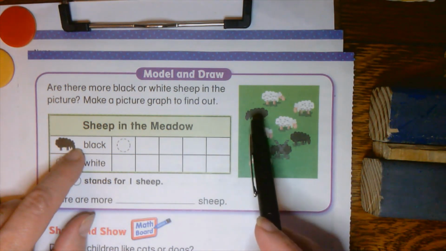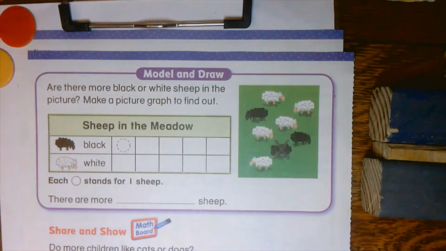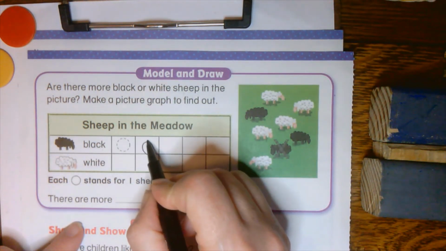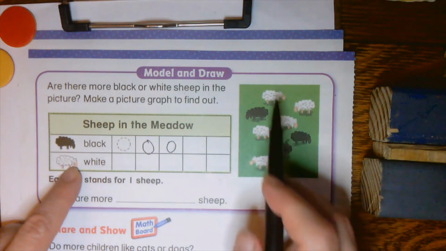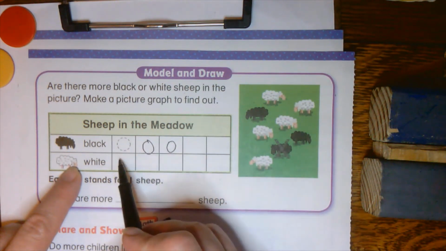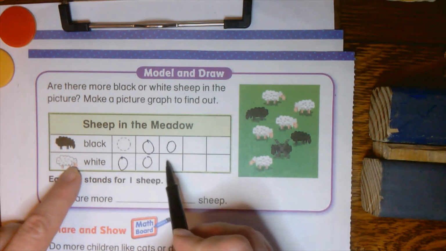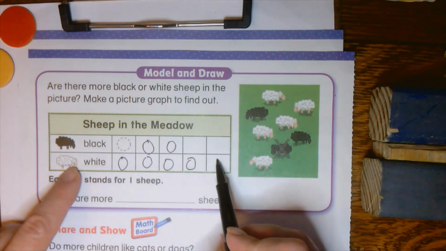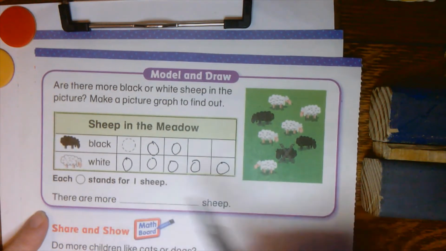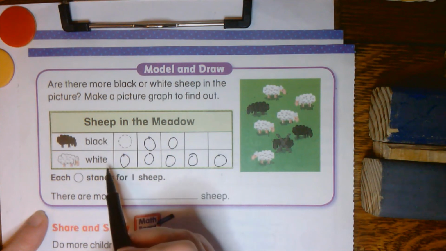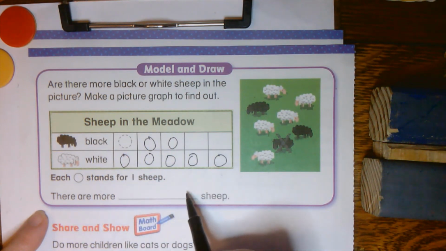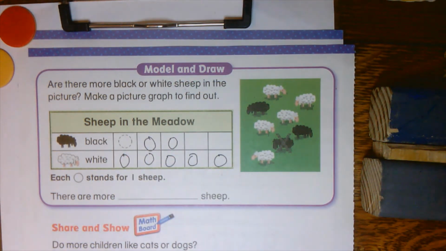So black sheep, 1, 2, 3. Can you see they've done 1 circle there? But we need to add 2, 3. White sheep, 1, 2, 3, 4, 5. So 1, 2, 3, 4, 5. There are more. Well, you can look and see which one there's more of, and you can write that word down here, more. Which color of sheep has more?